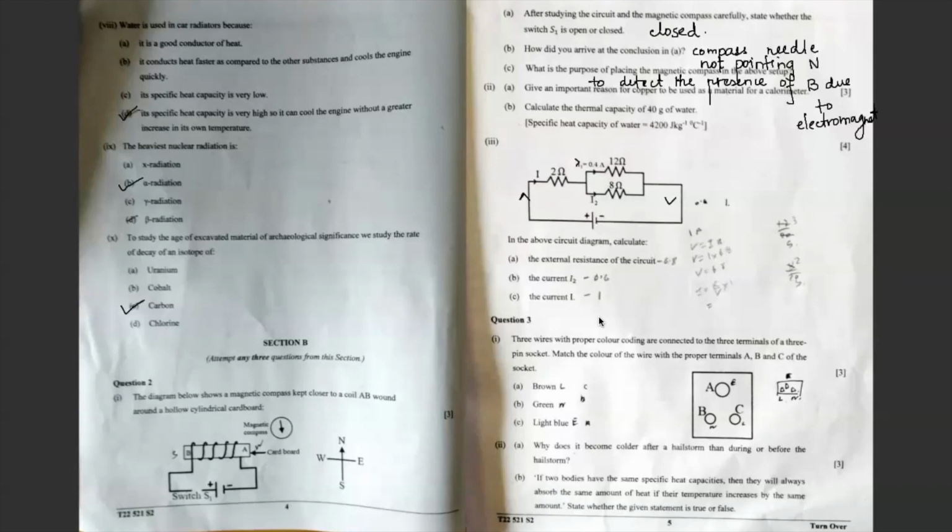Question 2, the diagram below shows a magnetic compass kept closer to a coil AB wound around a hollow cylindrical cardboard. Let's read the first question. After studying the circuit and the magnetic compass carefully, state whether the switch S1 is open or closed. It is closed. How did you arrive at the conclusion?